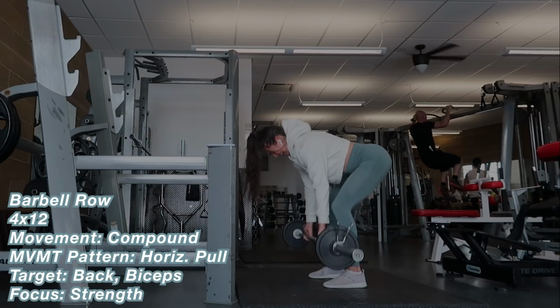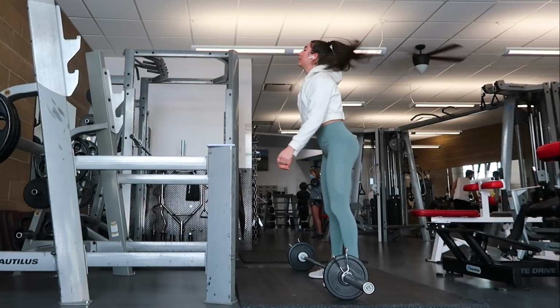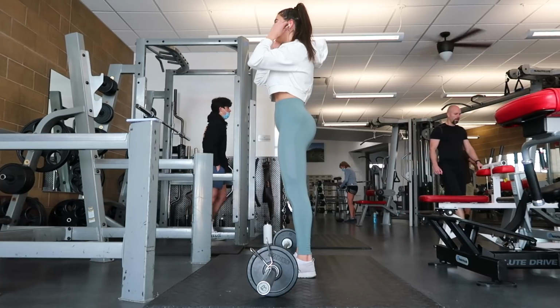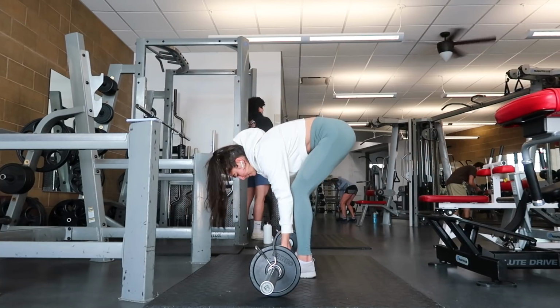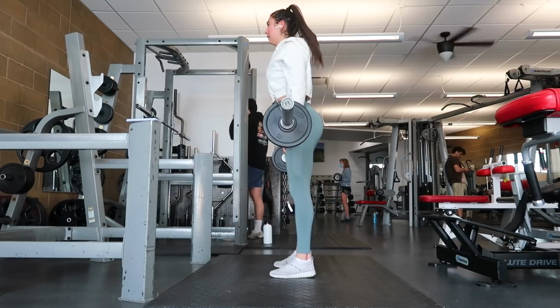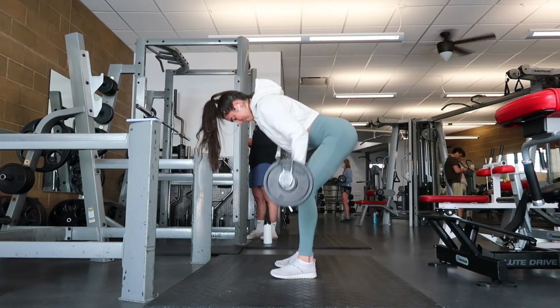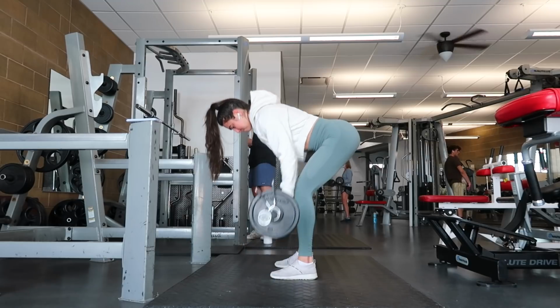So, like I said, barbell row, I want it to be for strength, for power, for hypertrophy, etc. So that's why I'm sticking in the rep range of 12 reps. It could be anywhere between 8 to 12 reps here, but honestly, I didn't think I was going to be able to do this many reps with this weight, but hey, we're moving up in the world, getting stronger. So, quick form tips here.